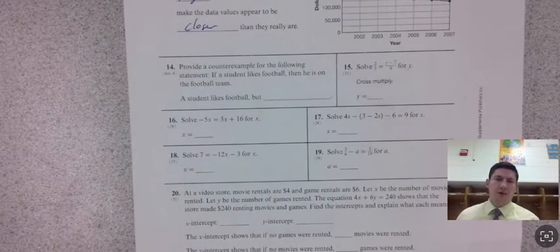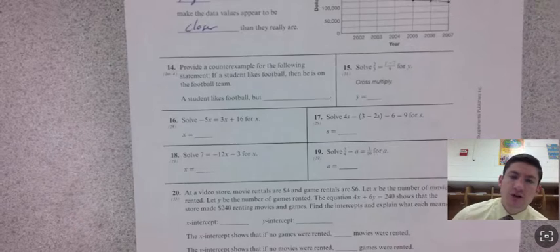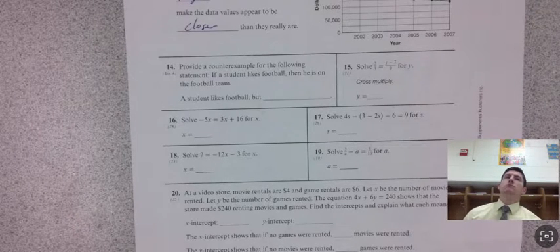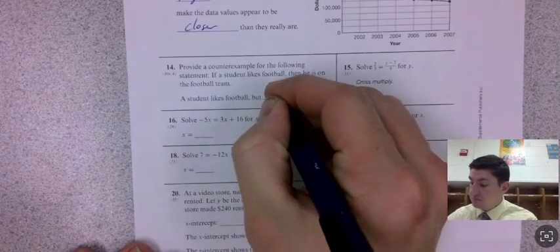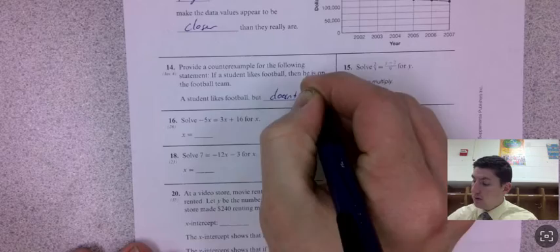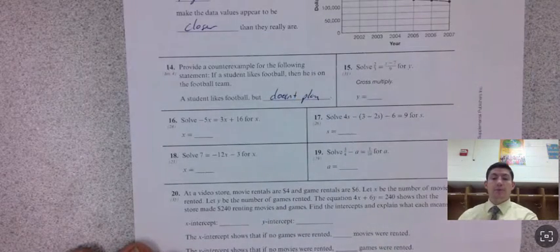14. It says, provide a counterexample for the following statement. If a student likes football, then he's on the football team. Well, not everybody who likes football has to play football, so a student who likes football but doesn't play would be an example.